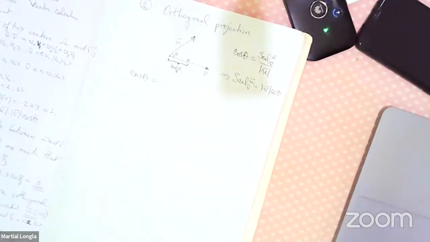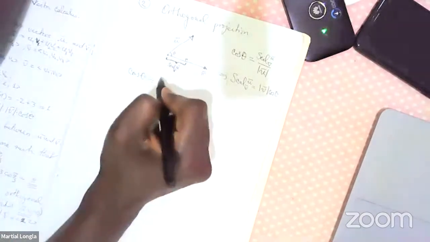So cosine of theta is U dot V divided by the product of the magnitudes. So that's what technically is going to be used here. So cosine of theta is U dot V divided by magnitude of U times magnitude of V. That's from the definition that we got on the previous page.